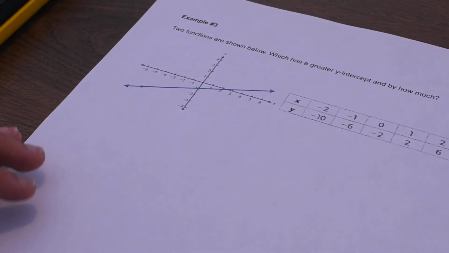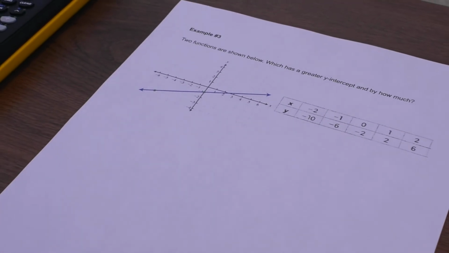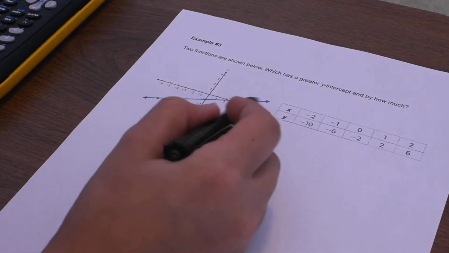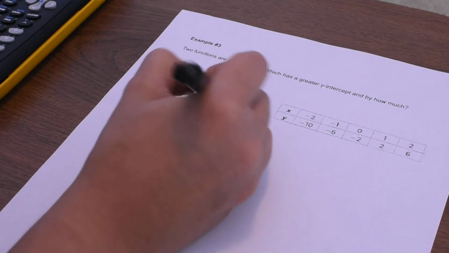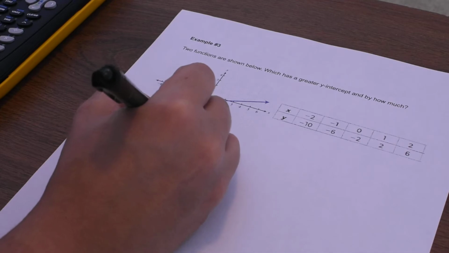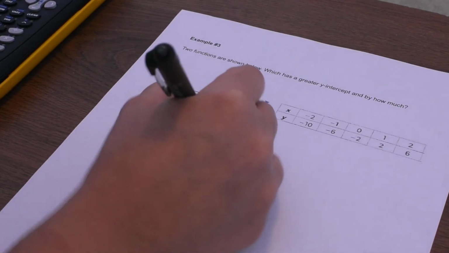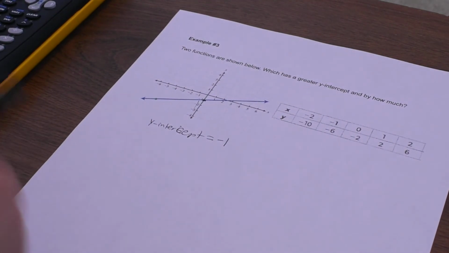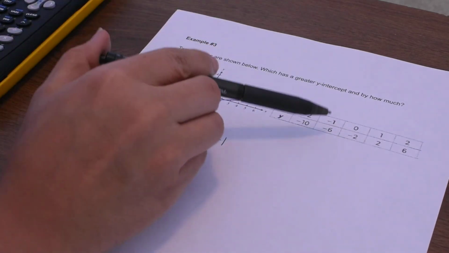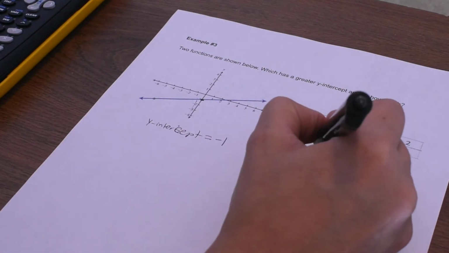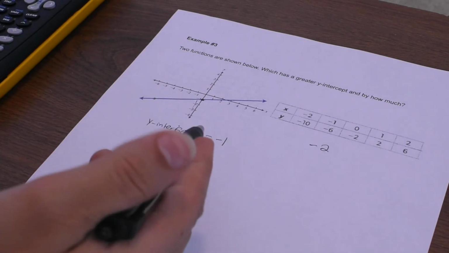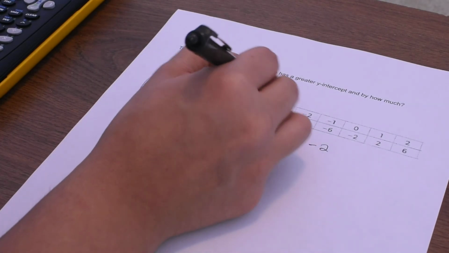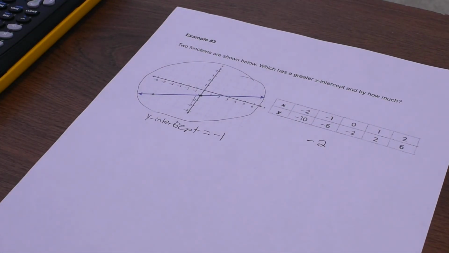Last question. Example number 3, very explicit. 2 functions are shown below. Which has a greater y-intercept and by how much? So, for this graph, the y-intercept is where the line crosses the y-axis, right? It crosses right here. So this y-intercept, the B, is -1. For this one, you would think I have to use the table, but remember the y-intercept is where x equals 0. X is 0 here, so I know the y-intercept here is -2. So which one has the greater one? The graph. And we don't have to use absolute value for y-intercept, just for rate of change.